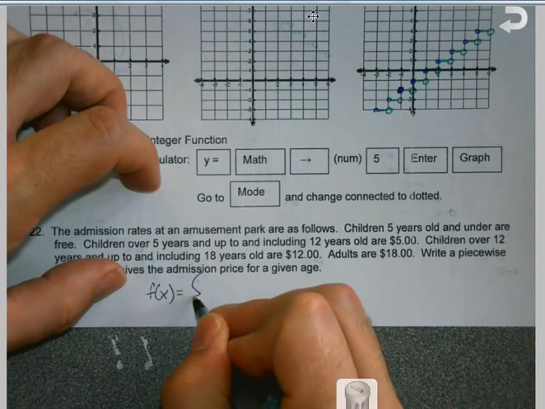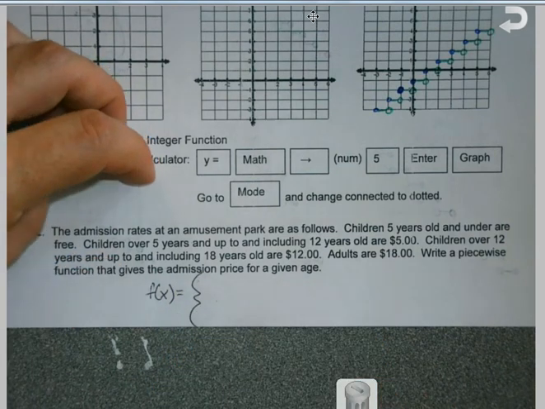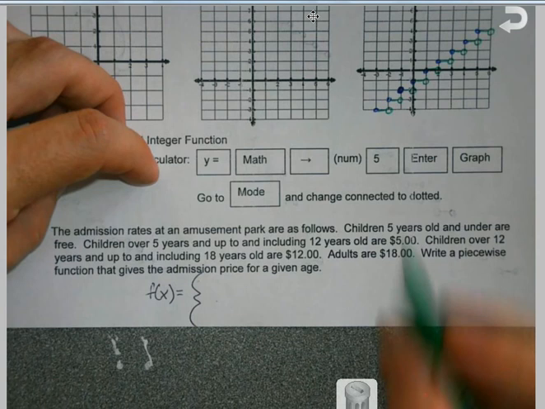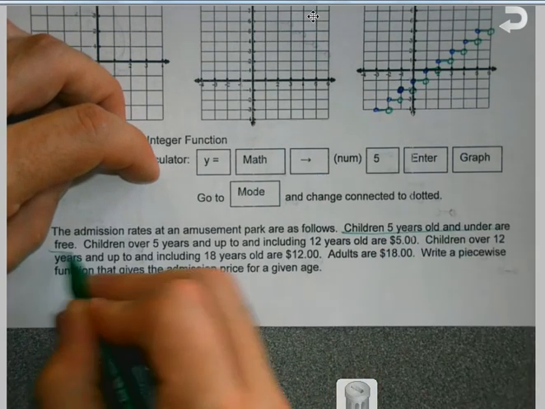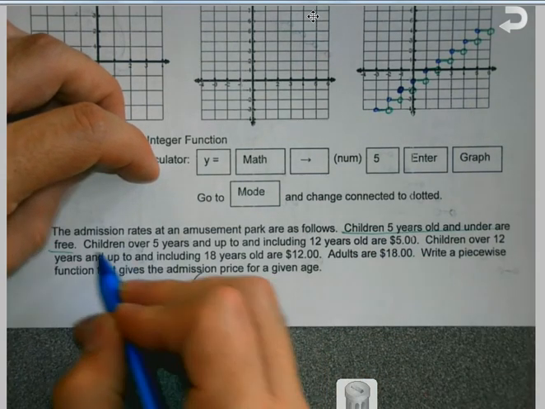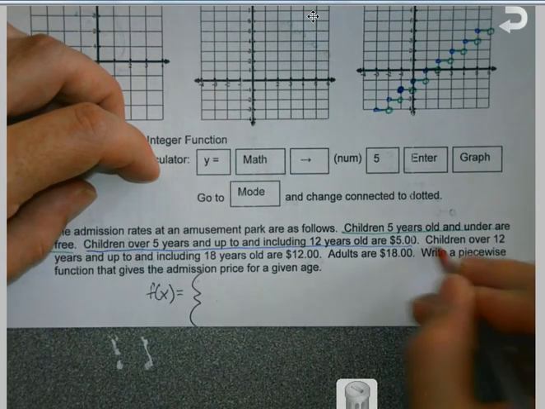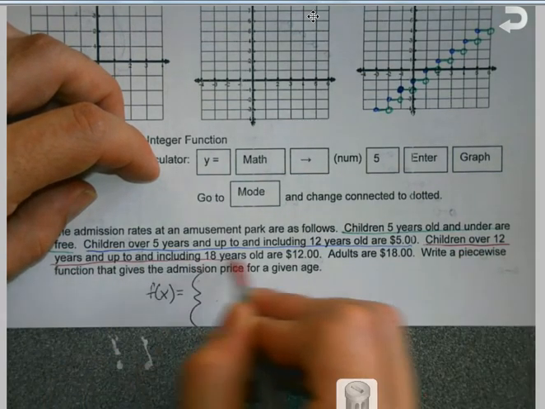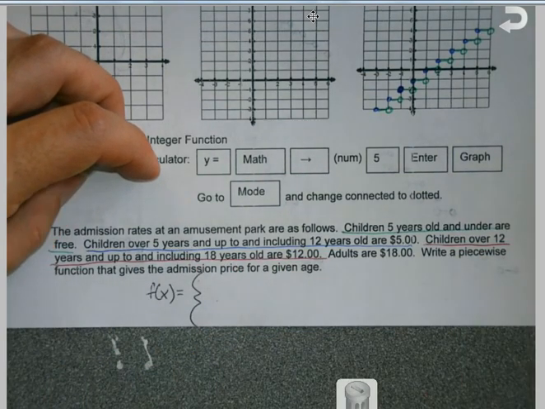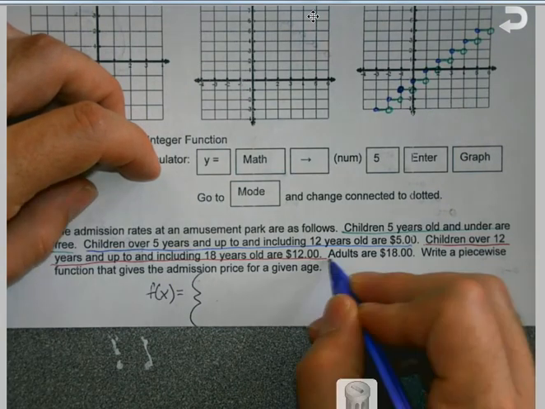Okay. So it looks like we've got 4 different sections working here. We got children 5 and under. We got 5 to 12. We've got over 12 and up to 18. And we've got adults.